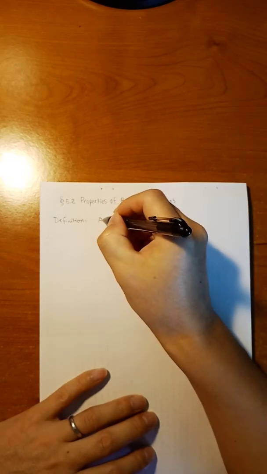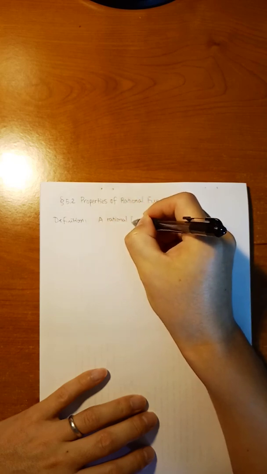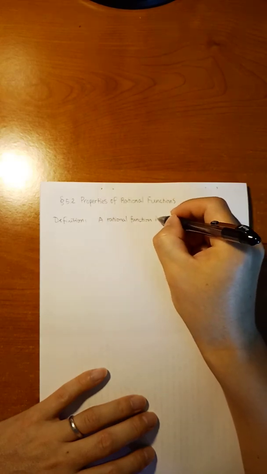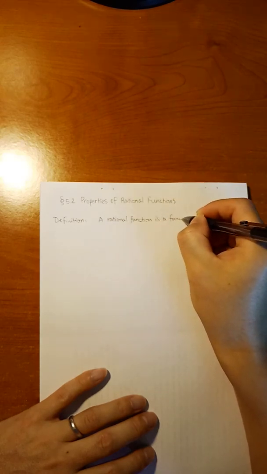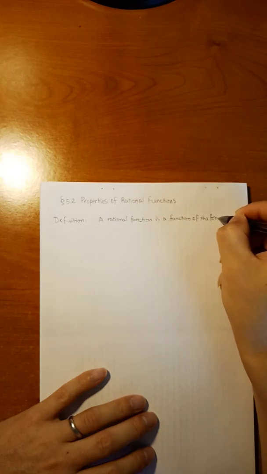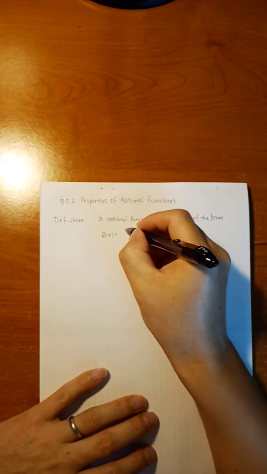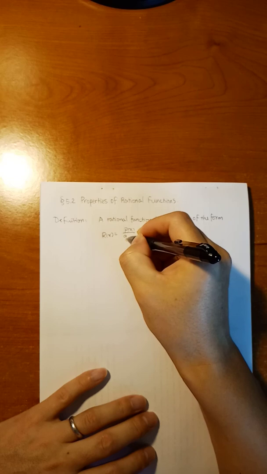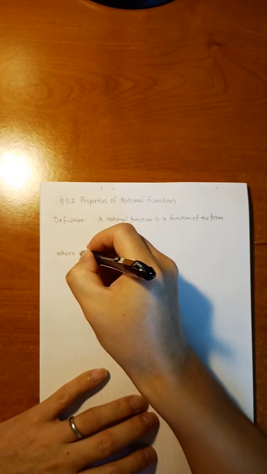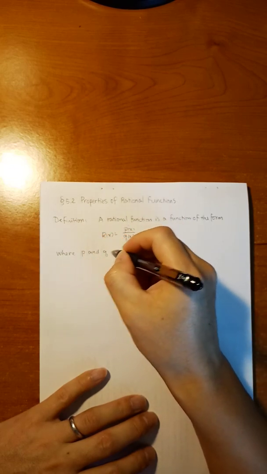So a rational function is a function of the form r of x equal to p of x over q of x, where p and q are polynomial functions.